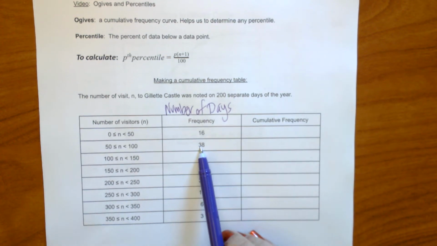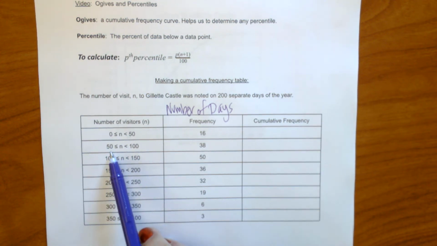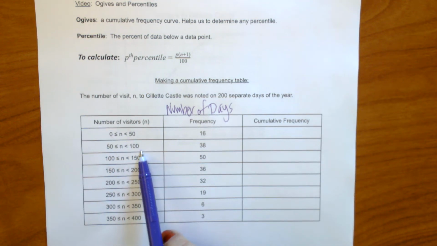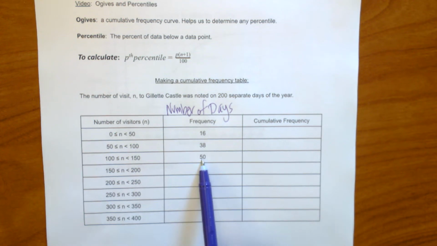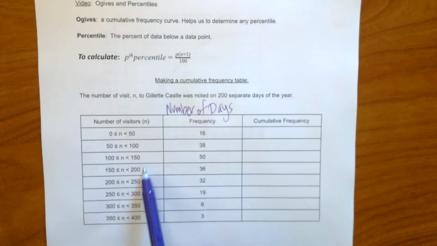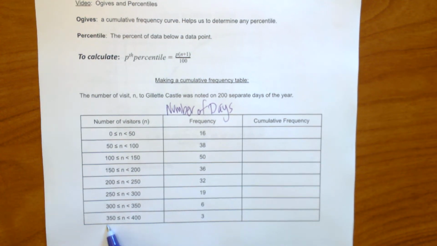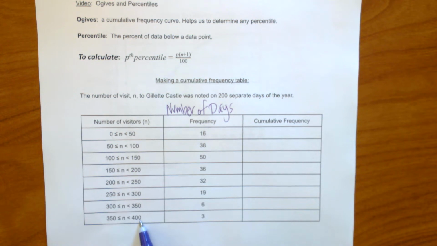There were 38 days that had between 50 and 100 visitors. There were 50 days that had between 100 and 150 total visitors. There were only 3 days that had between 350 and 400 visitors. So that's how we read this.